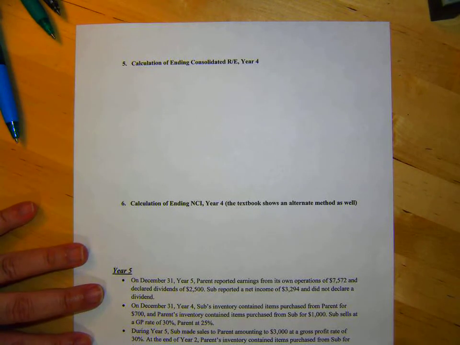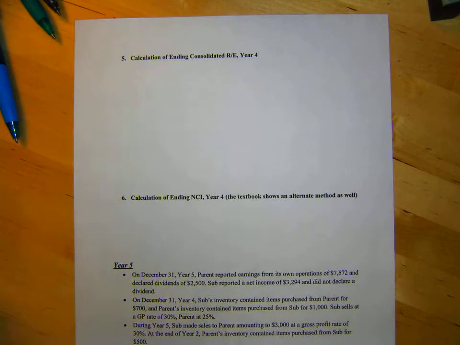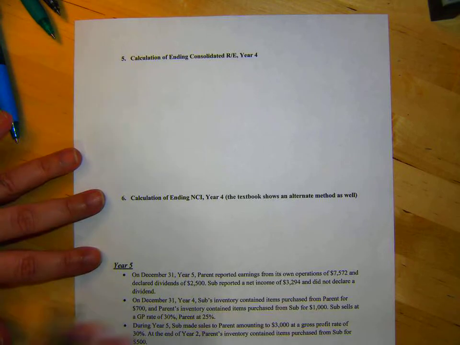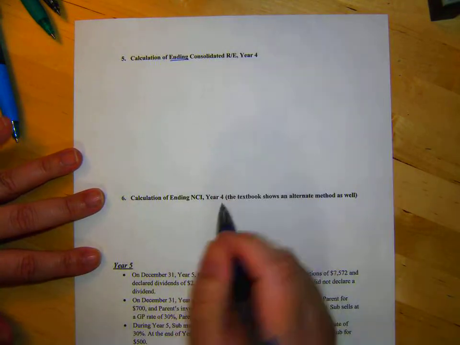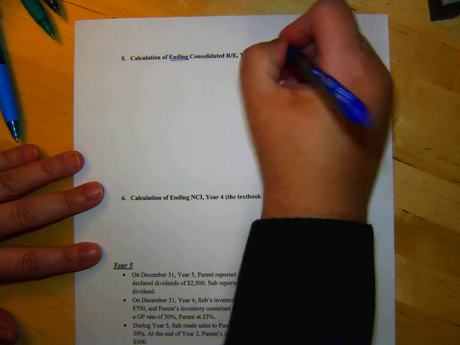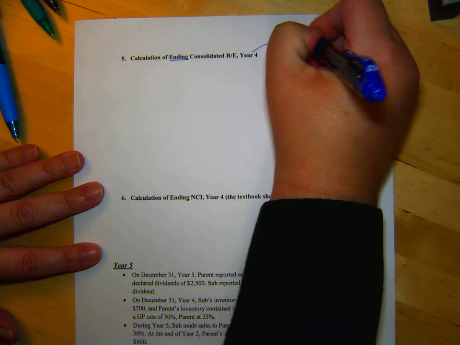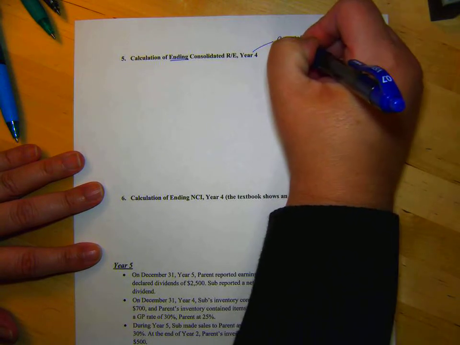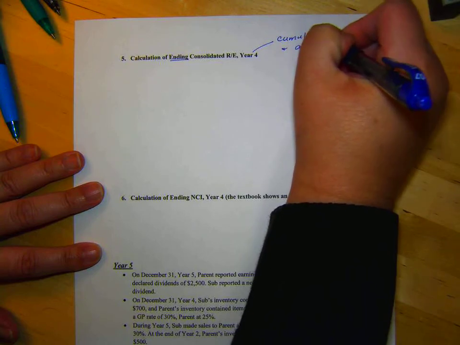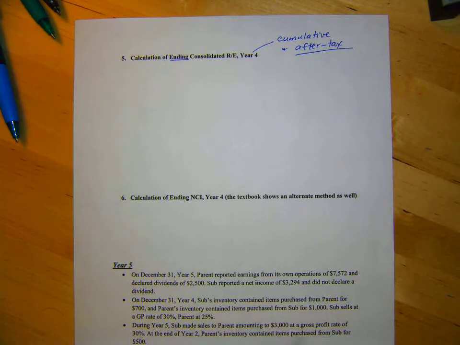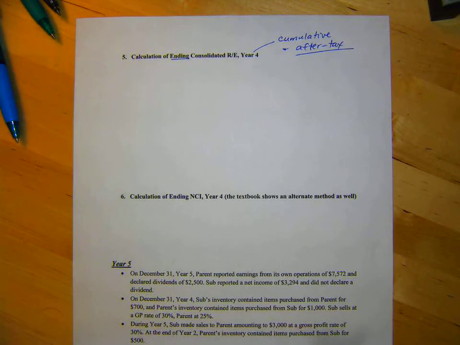Okay, page 7. We just finished calculating on page 6 the consolidated net income. Now we're going to calculate ending consolidated retained earnings. And this is going to be cumulative, not for the year. And again, it has to be after tax, because remember that net income is closed into retained earnings, and net income's after tax, so it also has to be. Okay, again, you know this. We're just going to add on those two little pieces.